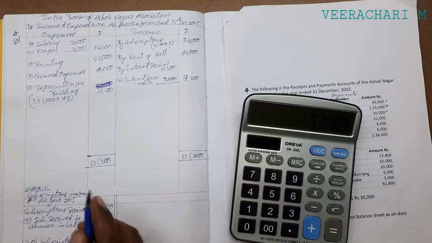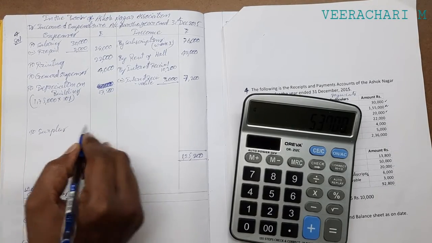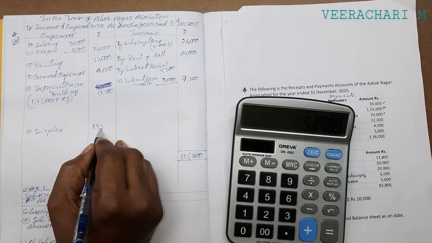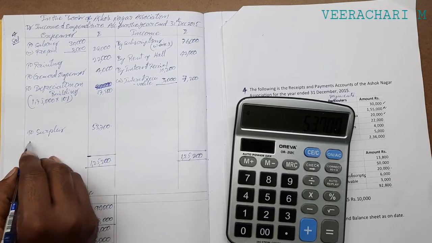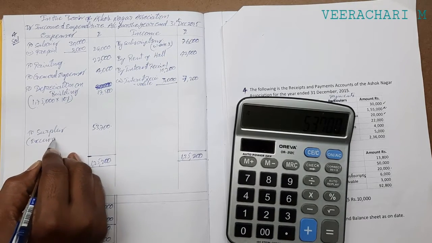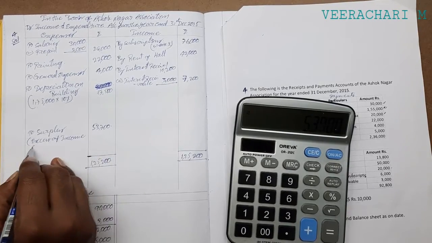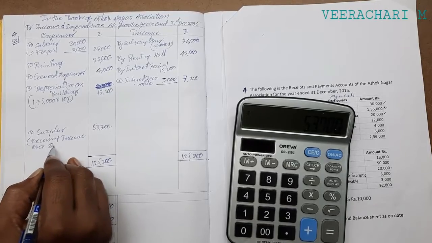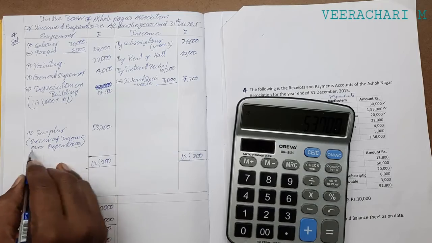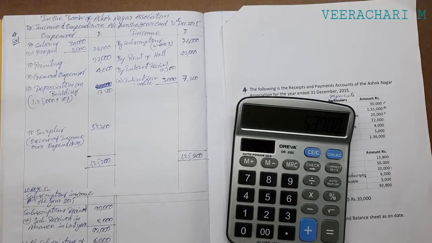Finally, the surplus is 53,700. It is excess of income over expenditure. Excess of income means income is more than expenditure. Like this you can write.